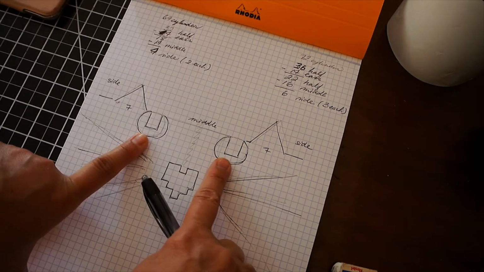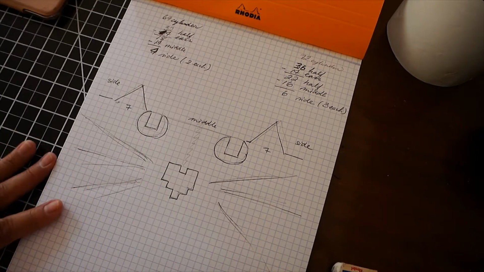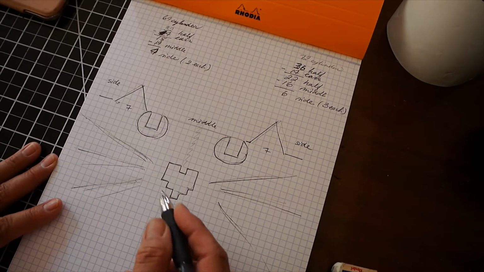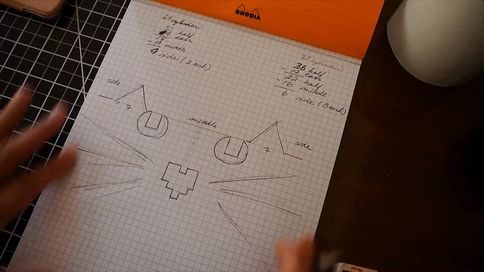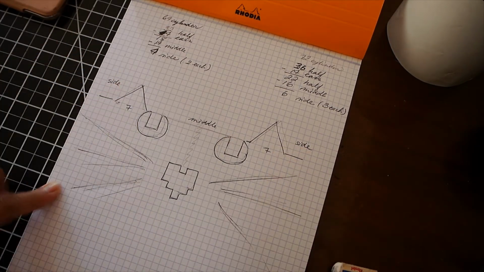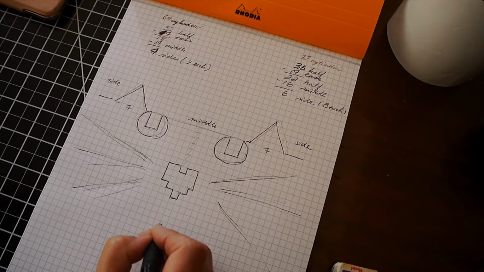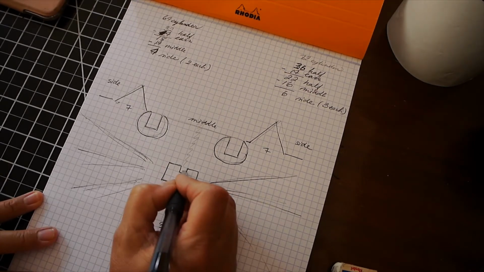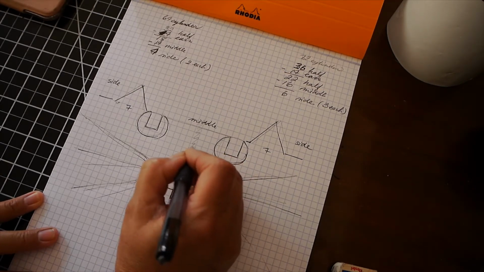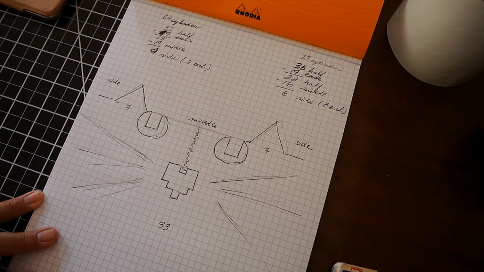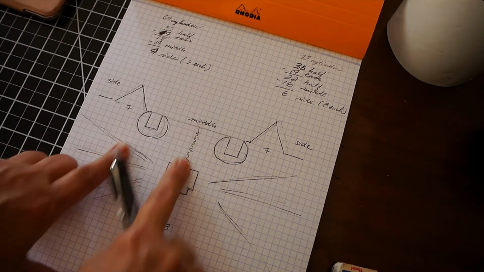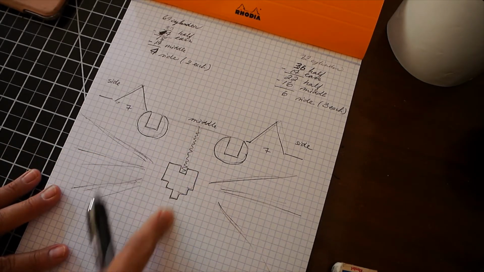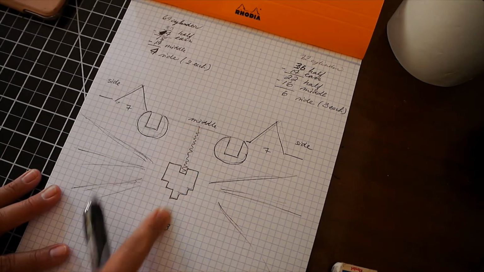You have the eyes and the nose and the whiskers, and it's an odd number of stitches. The whole duplicate panel for the face is 33 stitches. So there's an odd number, so there's one stitch in the middle. So the eyes on the side, this is the middle of the pattern.